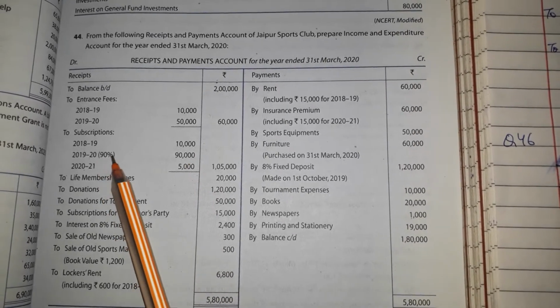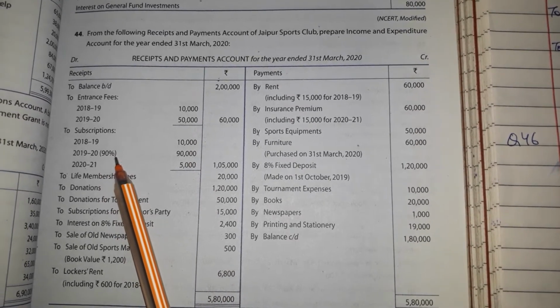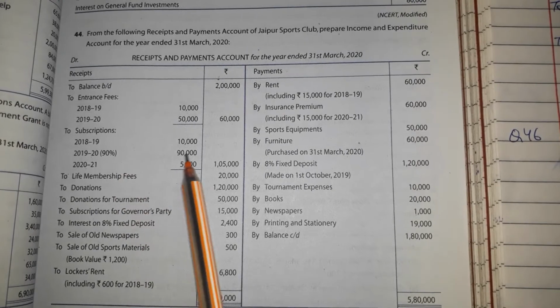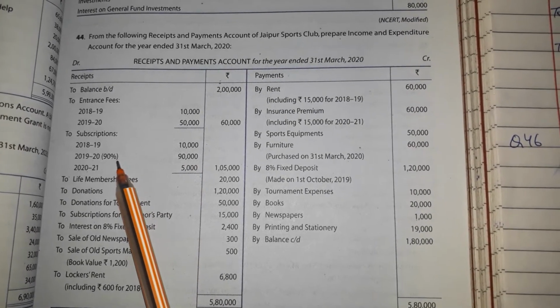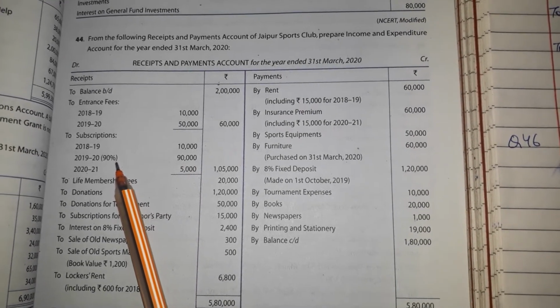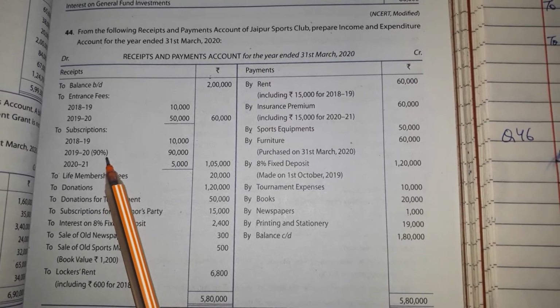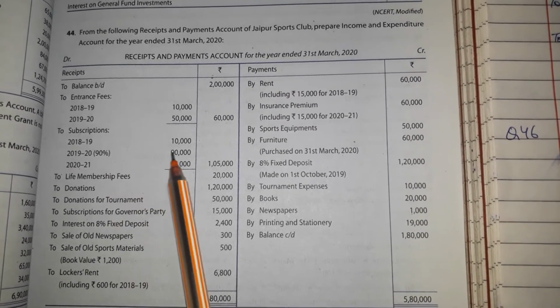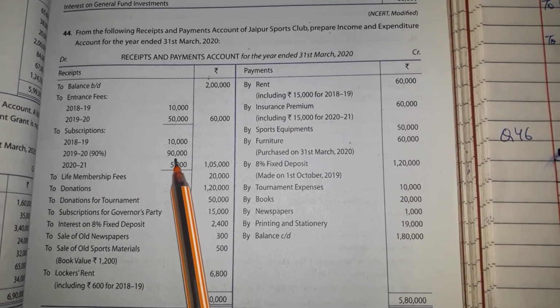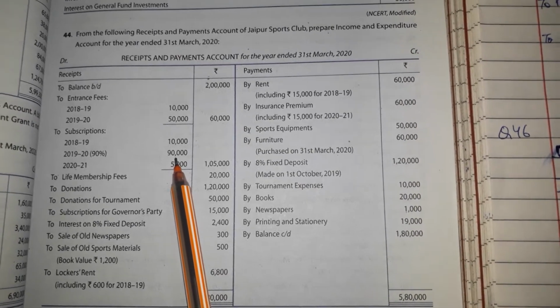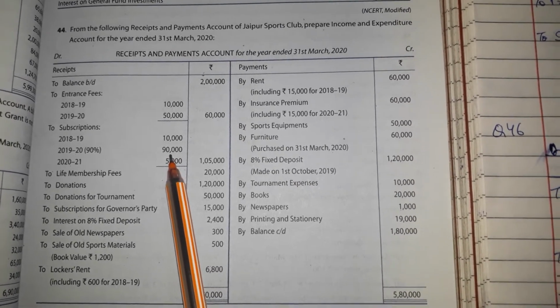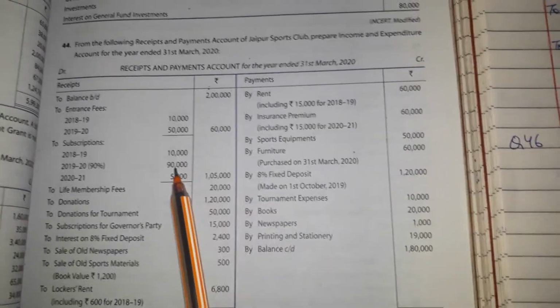But there is one hidden adjustment mentioned here, that is 90%, which means that 90,000 is 90% of the subscriptions which were supposed to be received during the year. So if this is 90% of the subscription to be received this year, this means that 10% of the subscription is still outstanding.